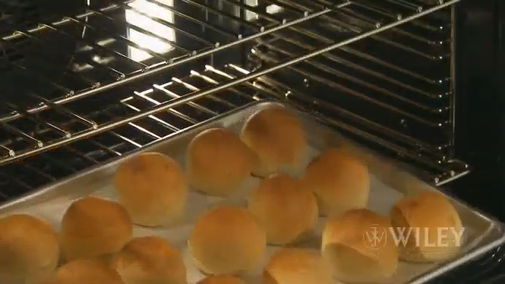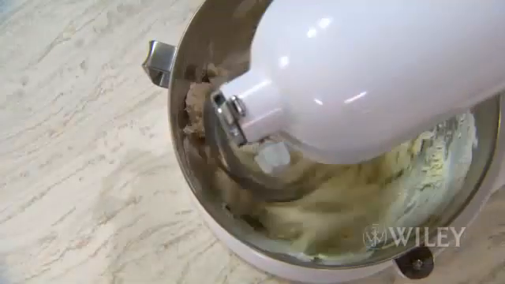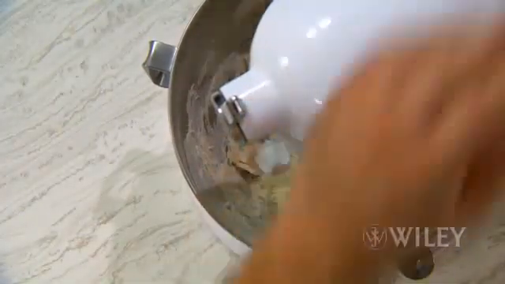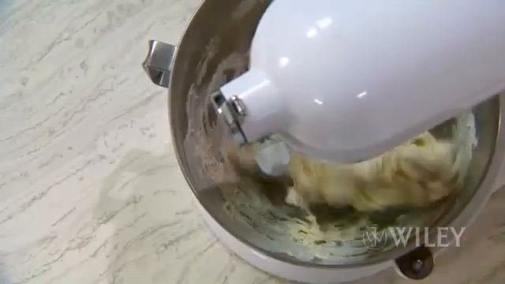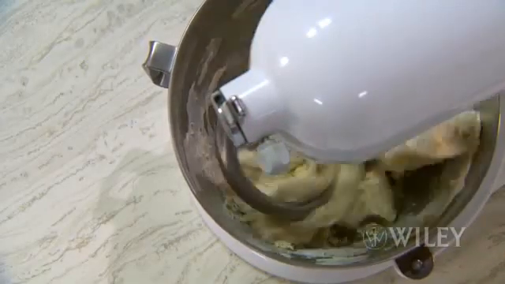Proteins, on the other hand, bind with water and form gluten strands. Mixing develops these strands into webs, contributing further structure to the baked goods. Oxidation occurs when oxygen from the air reacts with proteins and other components of flour during mixing. When oxygen combines with gluten, it strengthens the strands.